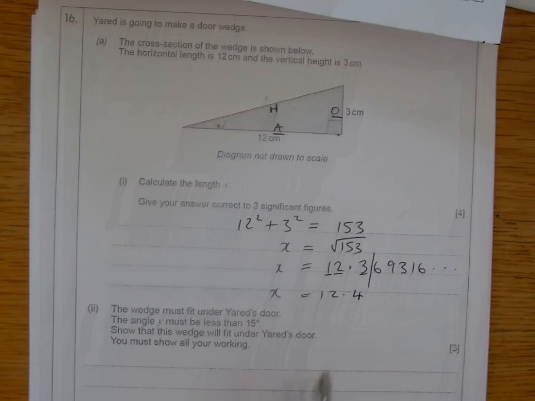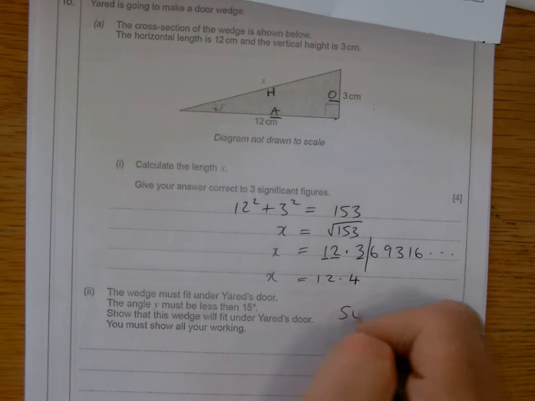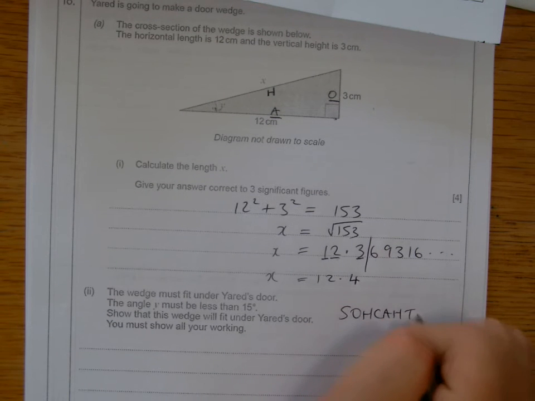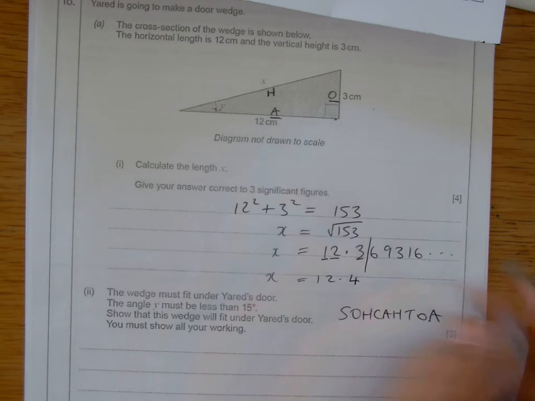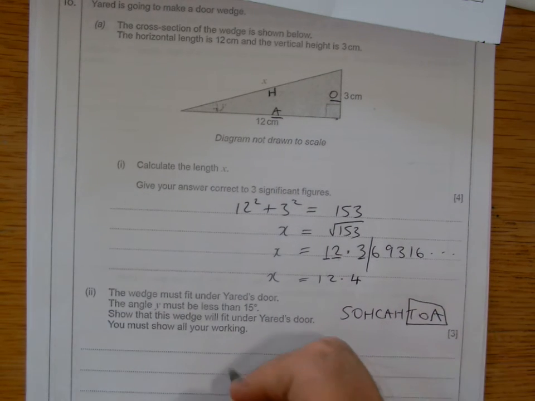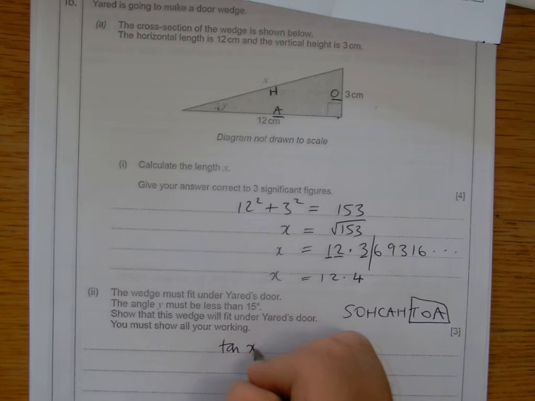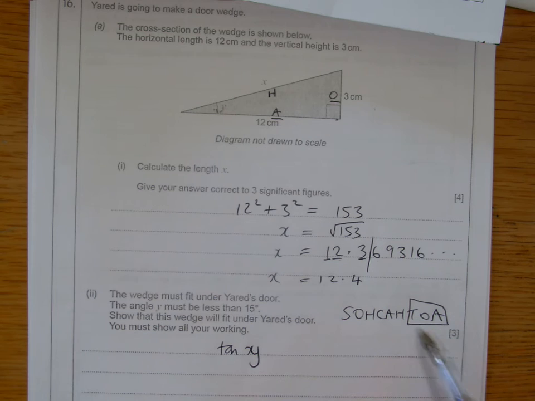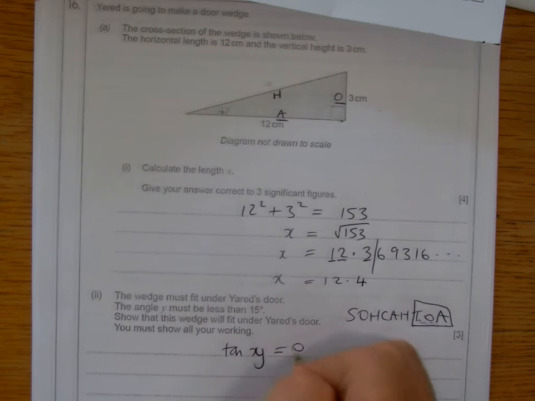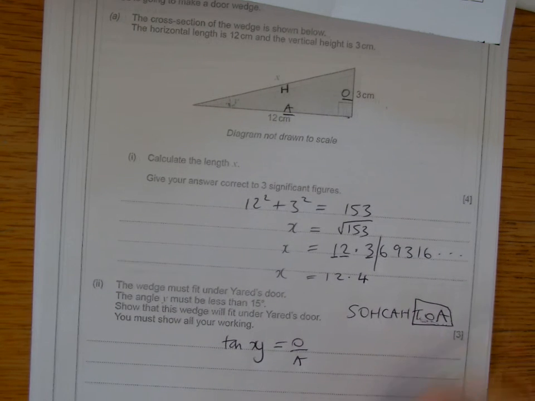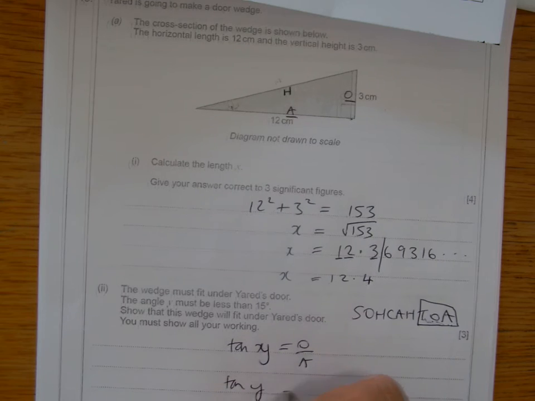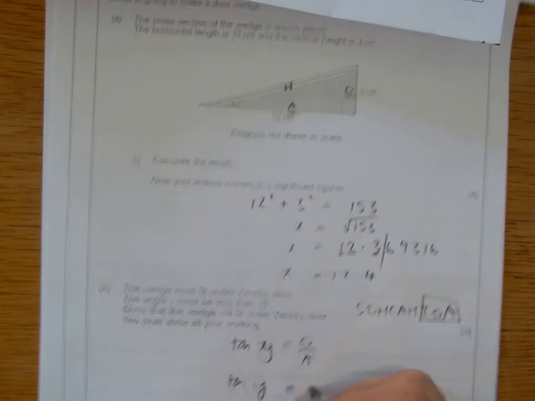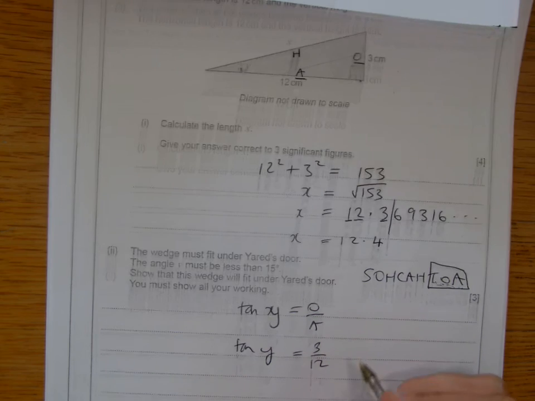So with SOHCAHTOA, you just decide which one we're going to use. O and A is going to be tan. So it'd be tan of the angle, I call it X, it's actually Y, isn't it? So tan of the angle Y. Now following the order of the letters with TOA, tan of the angle is equal to opposite over adjacent. So you've got tan Y, the opposite is 3, the adjacent is 12. So you've got that there.